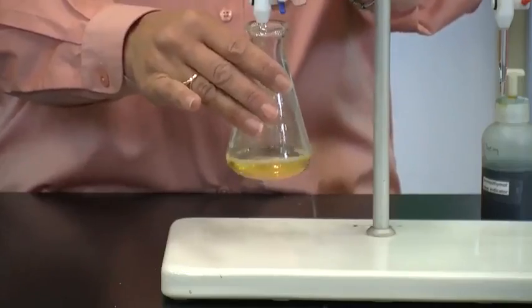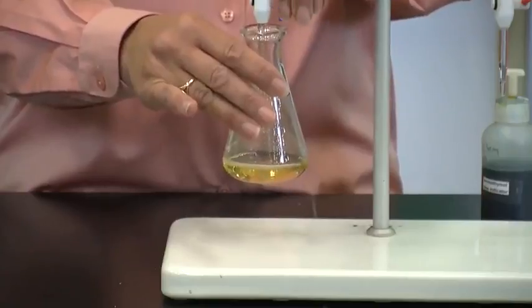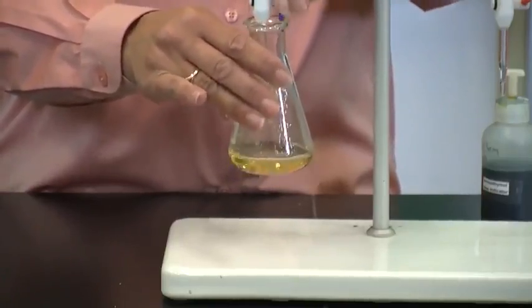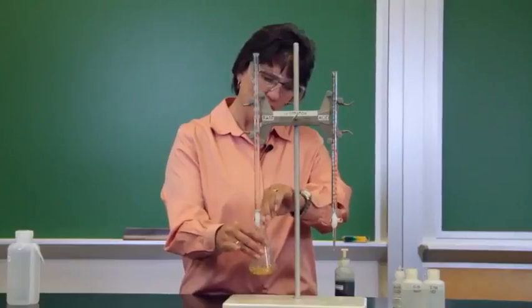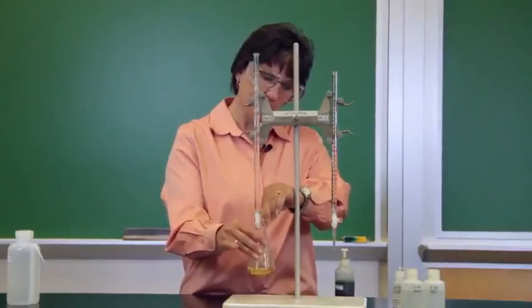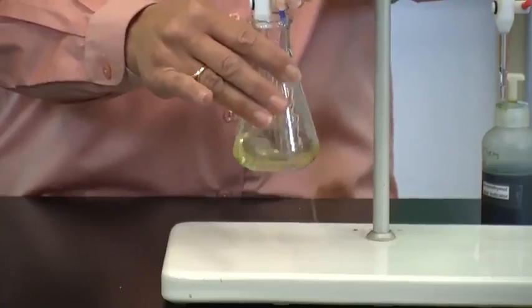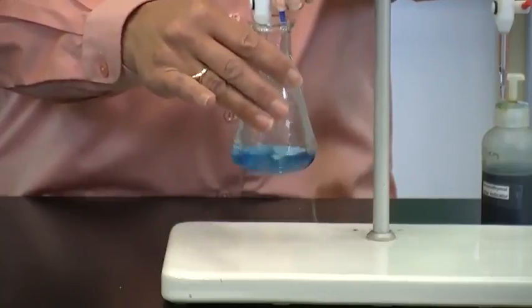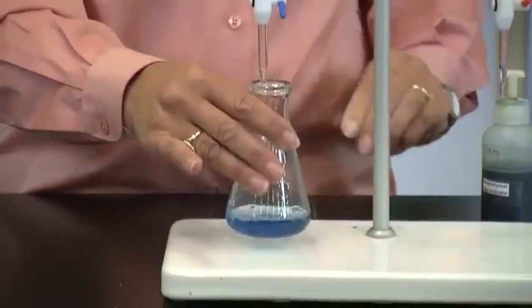And as it starts getting close, I can see a little bit of blue starting to form, and then I can swirl it away. Eventually, one drop will turn it from the yellow, and then we'll see the blue. There it is. So there's the blue color.